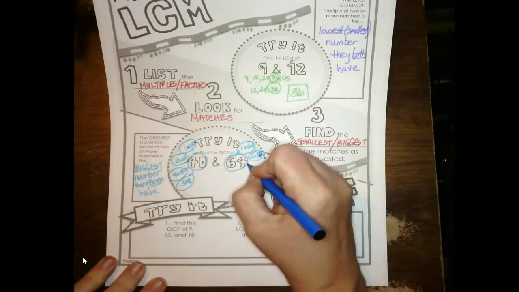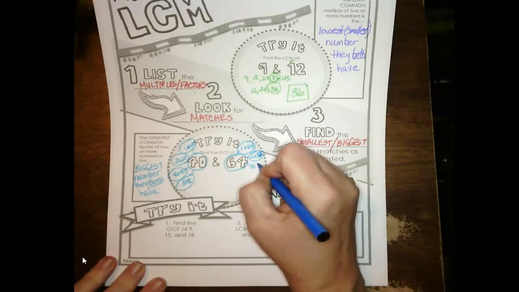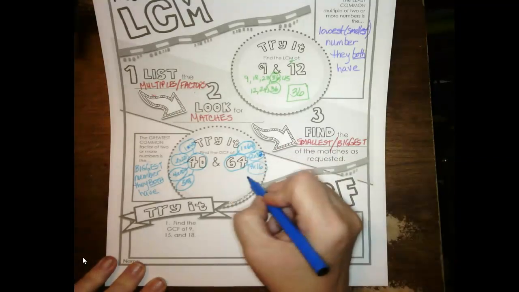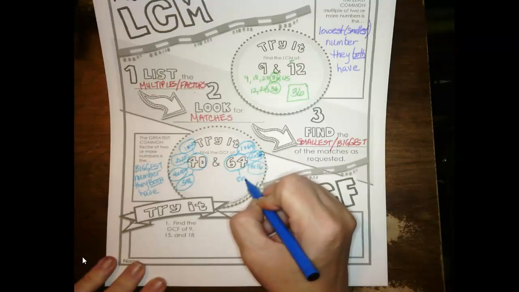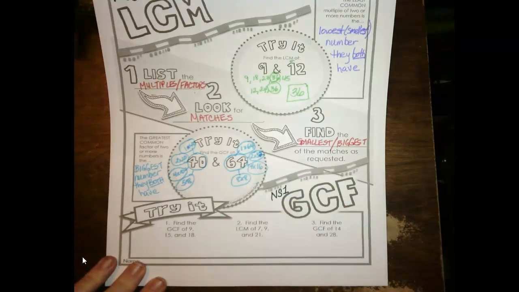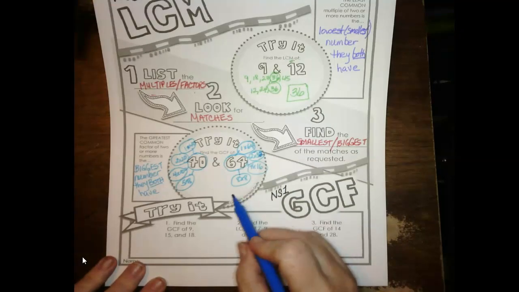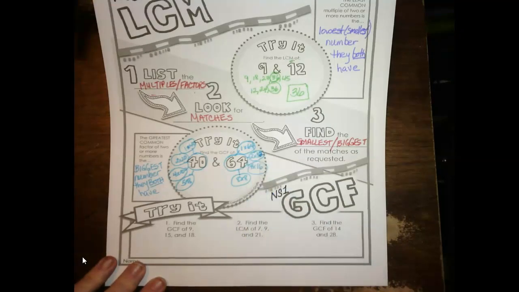Not 3, but 4 times 16. 5, 6, 7, 8. 8 times 8. There we go. So since I'm at 8, then we're going to go up and just keep going. So we're done with 64.